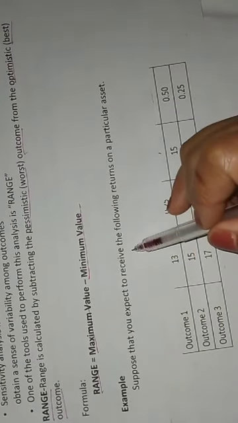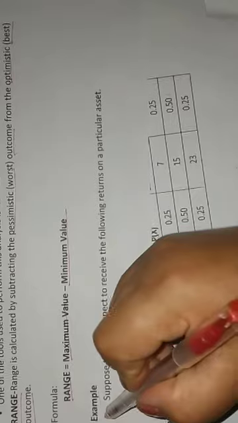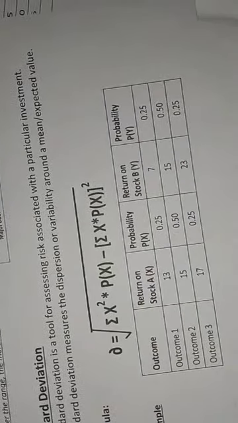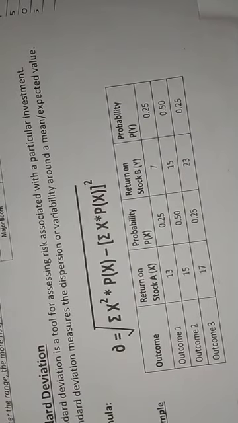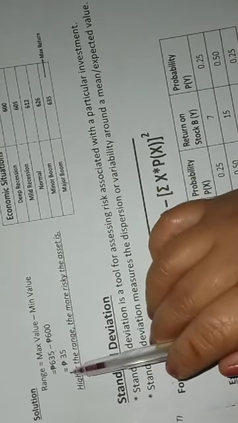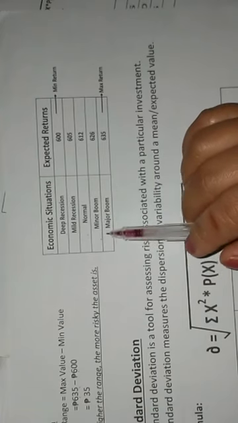So, let's have a quick example. Suppose that you expect to receive the following returns on a particular asset. The solution is: range is equal to maximum value minus minimum value, which is 635 minus 600, equal to 35. You can see it in the table, where the outcomes are deep recession, mild recession, normal economy, minor boom, or major boom.